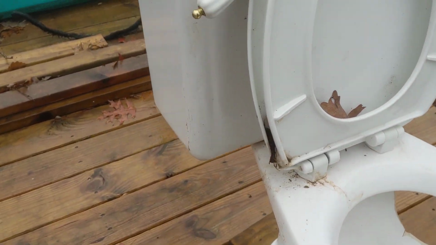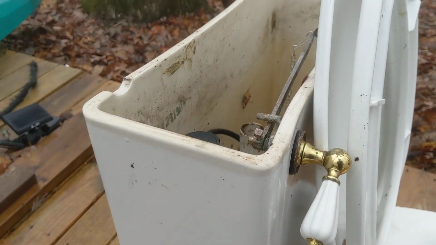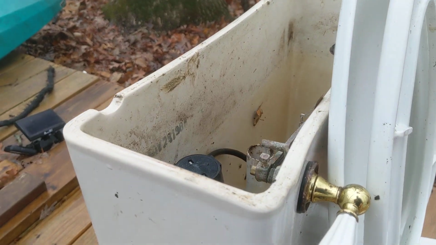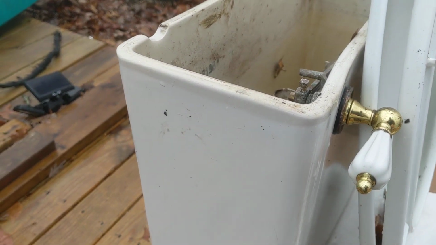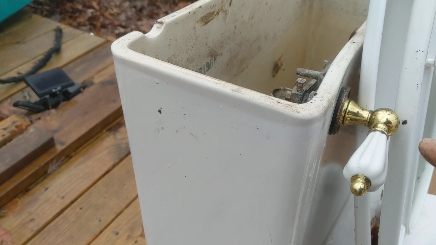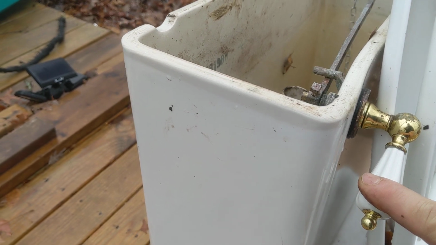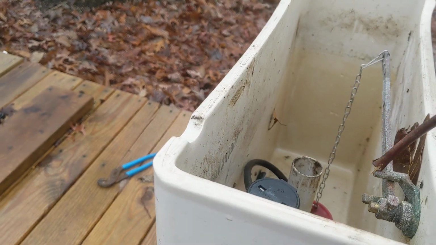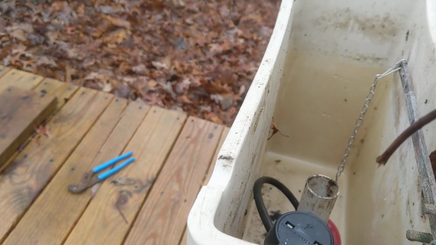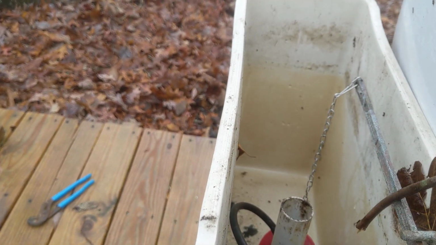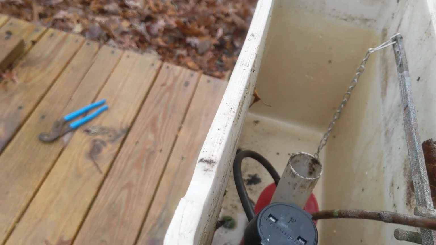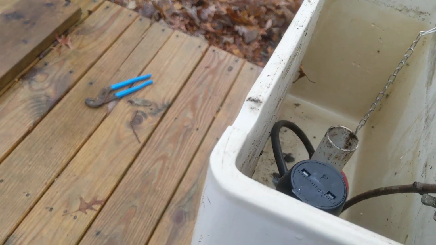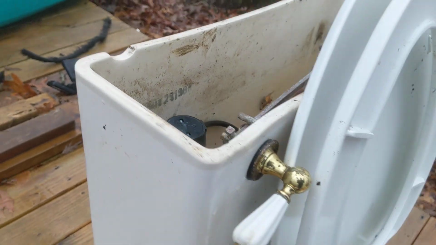Oh, look at it. All right, so this is your toilet handle. Now, after you go poop or pee or whatever you do, you push this down, which causes a lever. Now this is brass. They don't make them out of brass anymore. It causes the lever to go up, and the flap, see the flap, let's go over here.